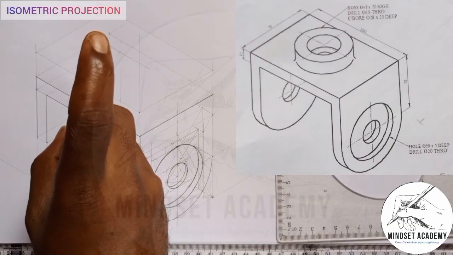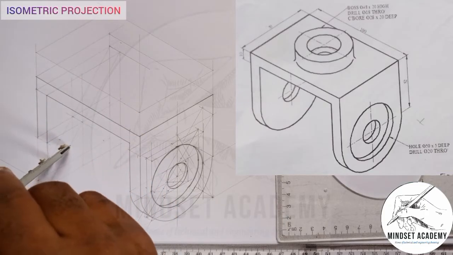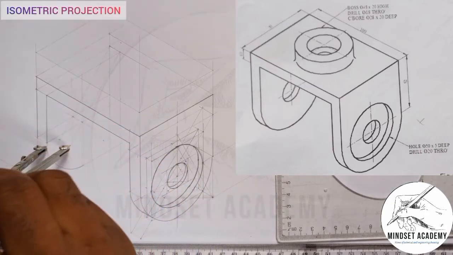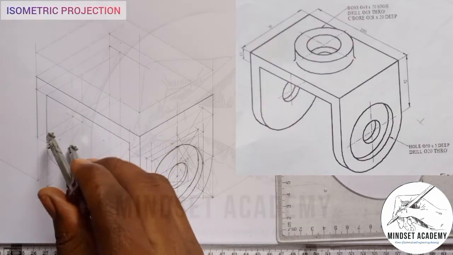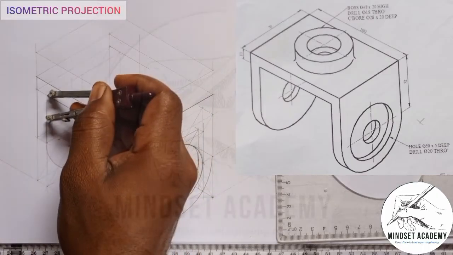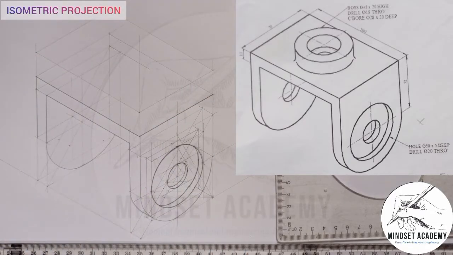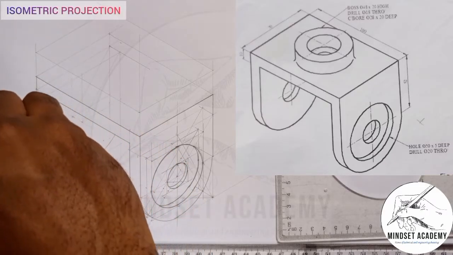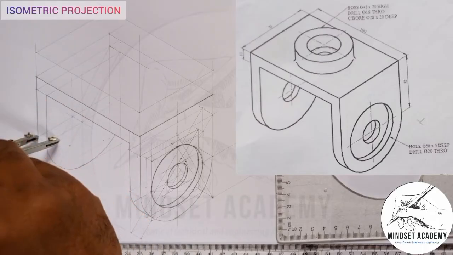Let me rearrange this well. You see that? And I can take it to this end here, to this point. You see that? I'll do the same thing here too, from this point to this point. So I'll stop at this inclined line here.